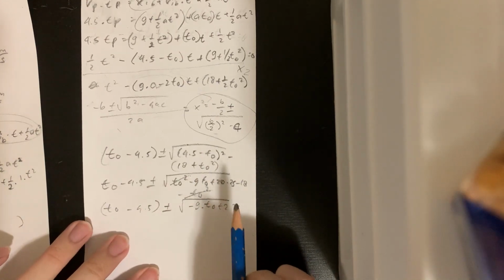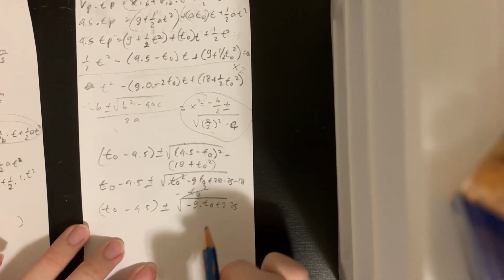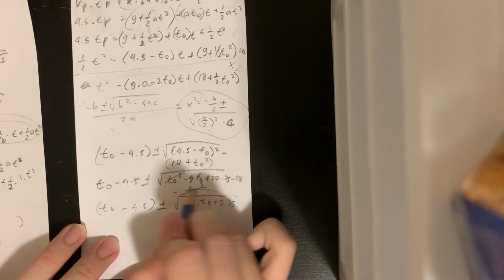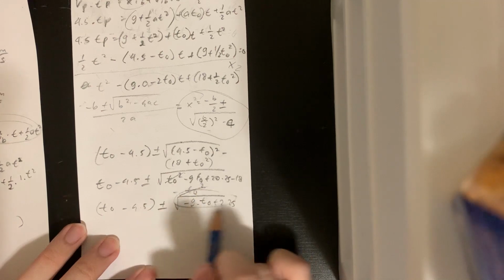In here we only need to find T0, the waiting time, so we can use this.